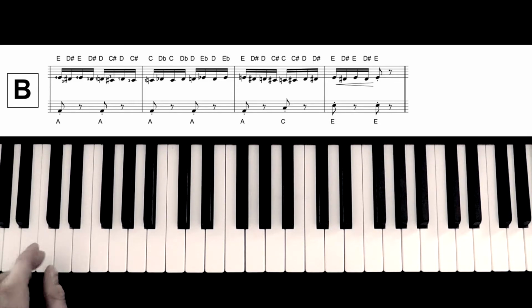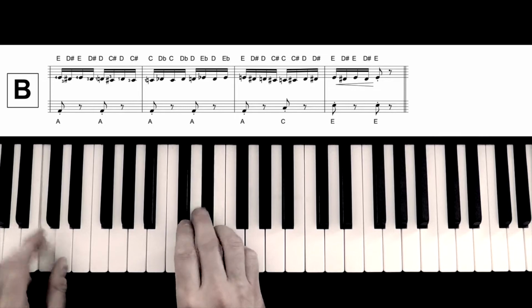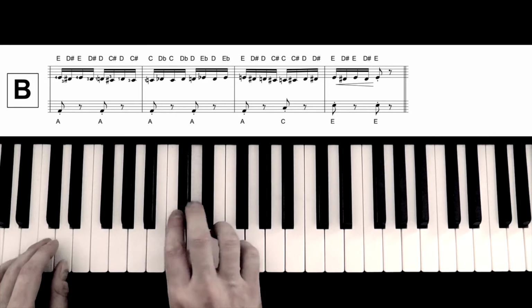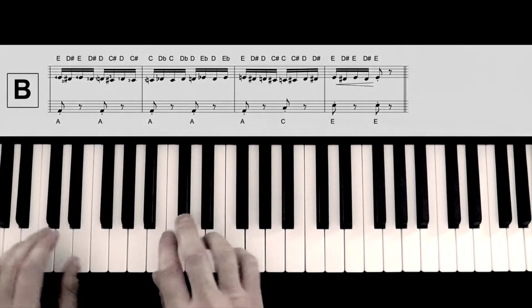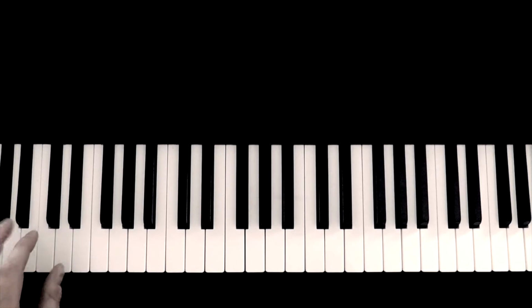And that last little bit, A, C, E, and E, is kind of mirroring what the right hand's doing. C together, E together, E together. So there's a kind of pattern there. The right hand's like a fancier version of the left hand part. So that's how the left hand goes all the way through. Let's just piece those things together slowly.